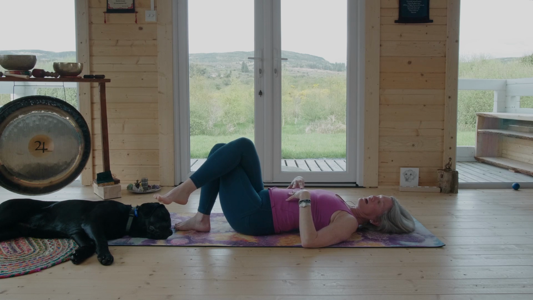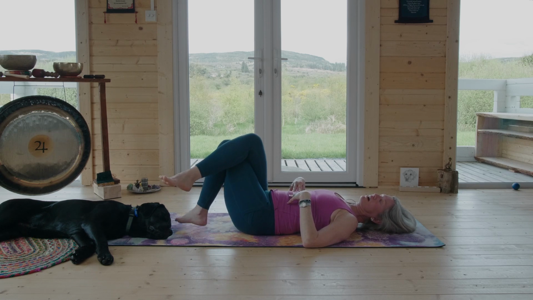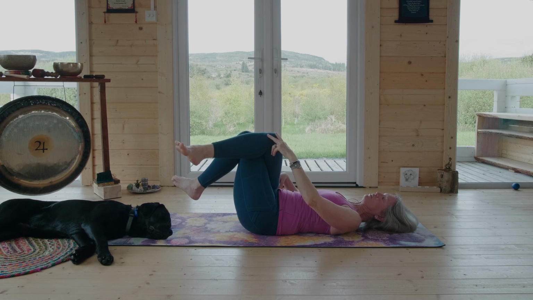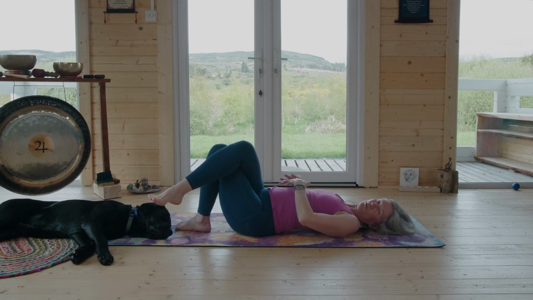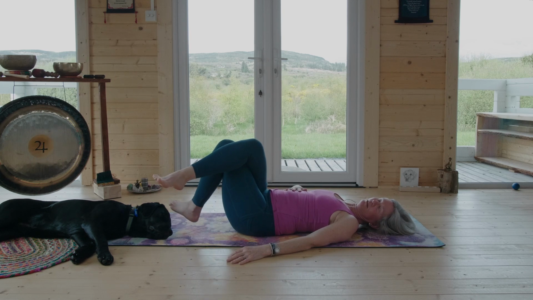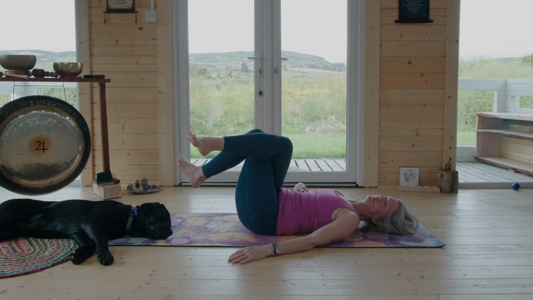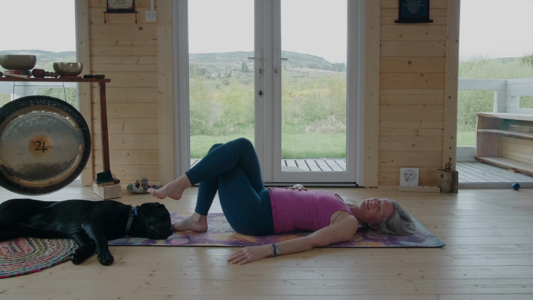And then as you exhale, press the low back, low ribs down, push the right knee up towards the sky and the right hip just a little bit. And see if you can feel that now on your right side. So this is just the wake up.